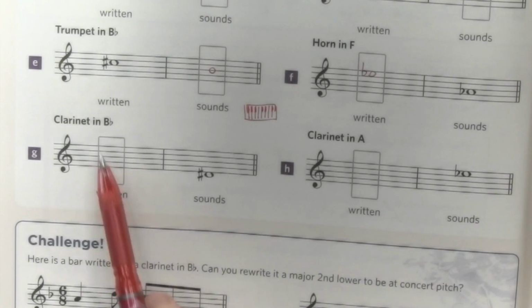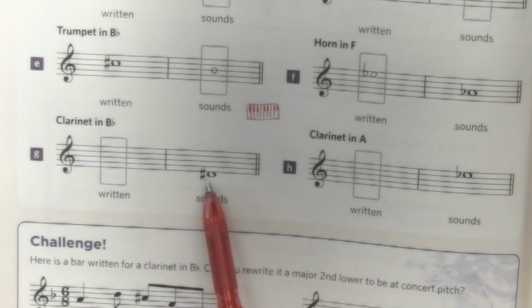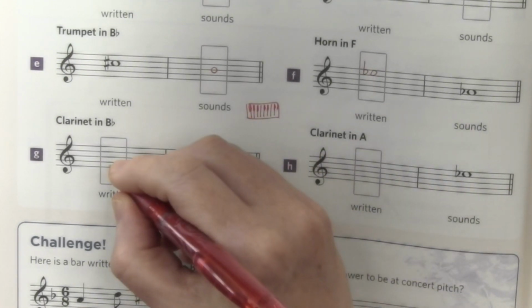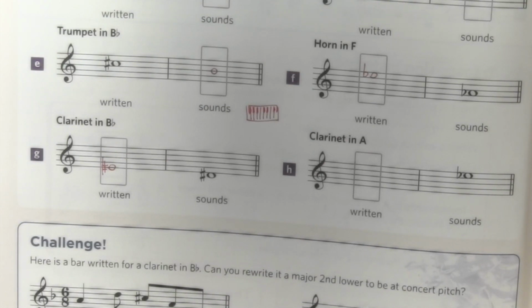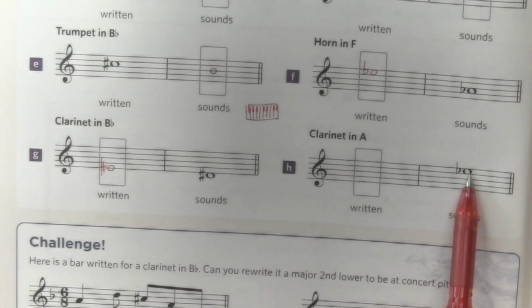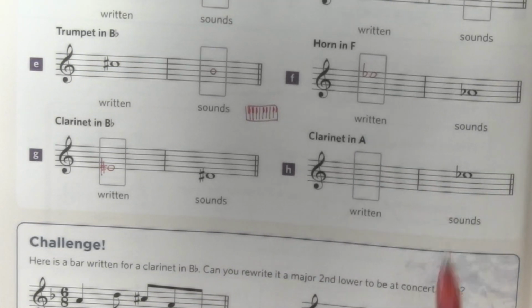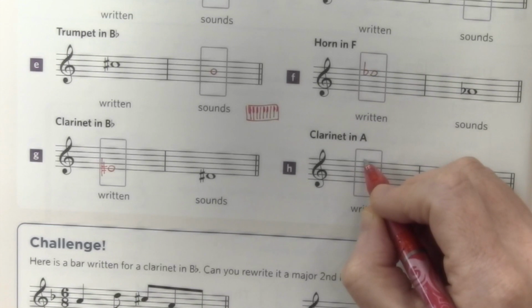And finally, the last 2, clarinet in B, they produce D sharp, but they actually see a tone above. So that would be E sharp. And the clarinet in A would produce an E flat, but actually they would read 3 semitones above. So that would be G.